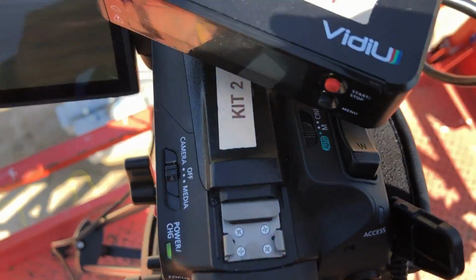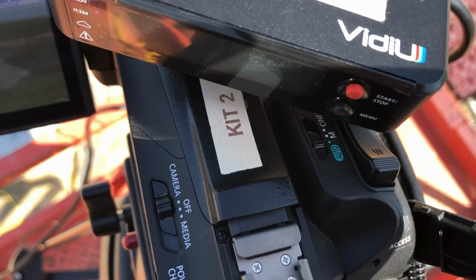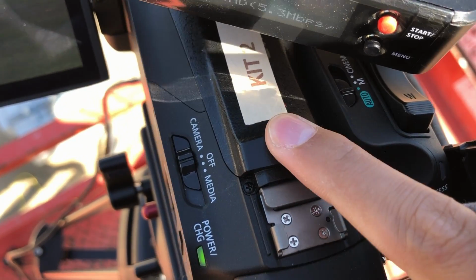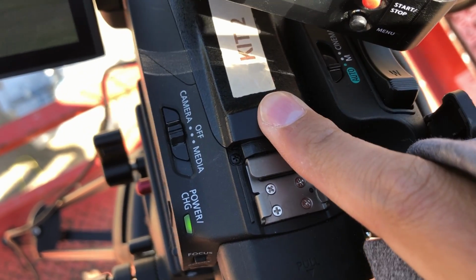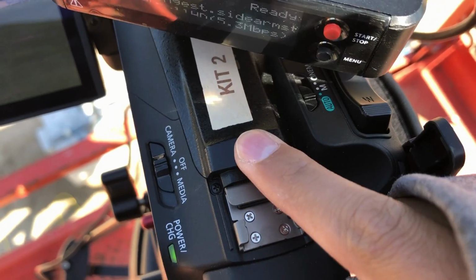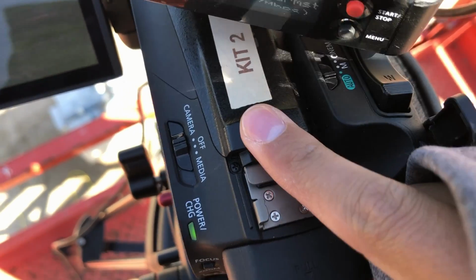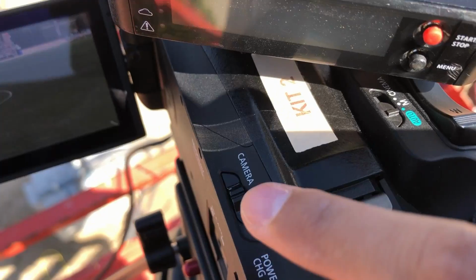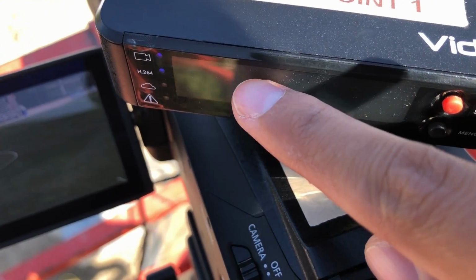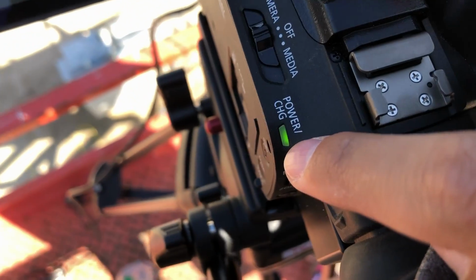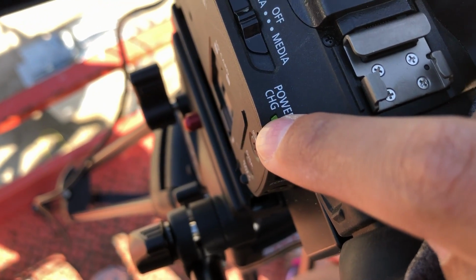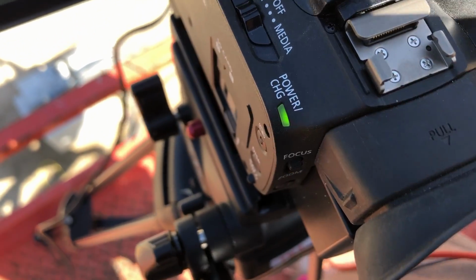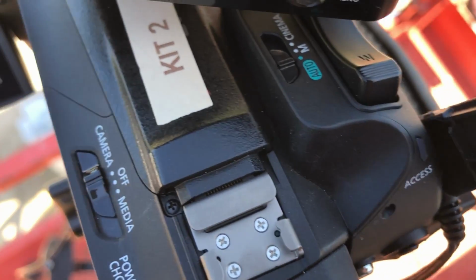So I feel like the last time I saw the other camera, it didn't have that problem, but it should be Kit 1. But anyways, use the other camera that's not Kit 2 if you can help it, because of the faulty zoom on this camera. And the last thing is, besides the power and the live on the Teradek, you also want to keep an eye on this green light here for the power for the camera, just so that you know that the power is still coming through on the kit.